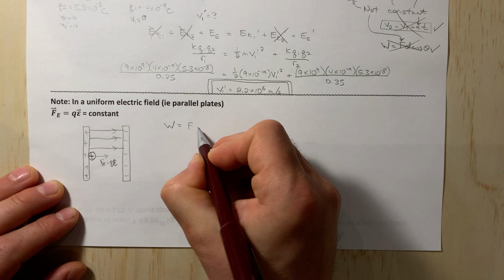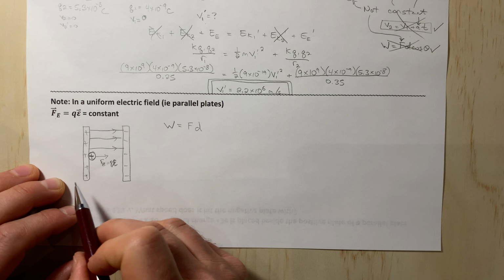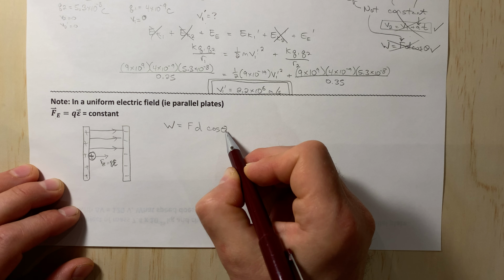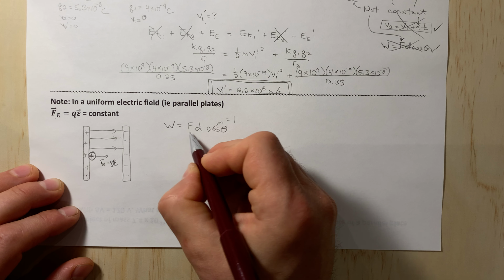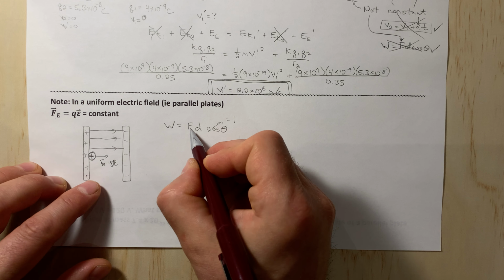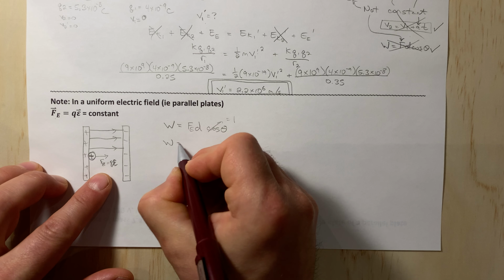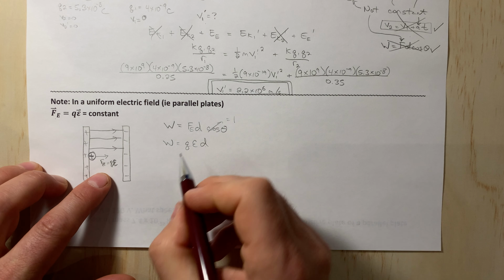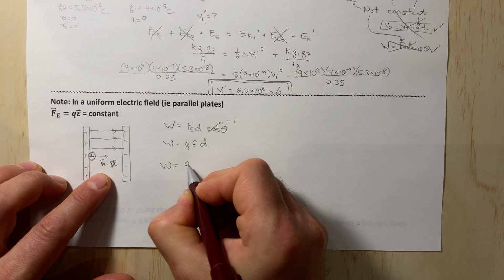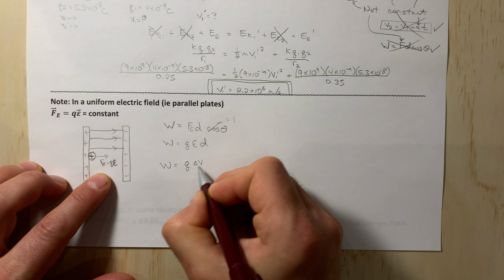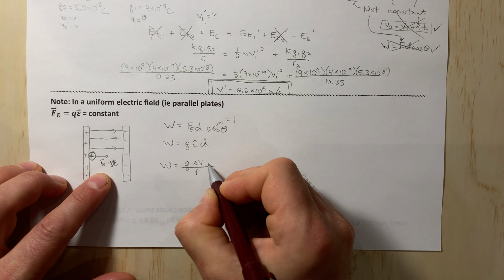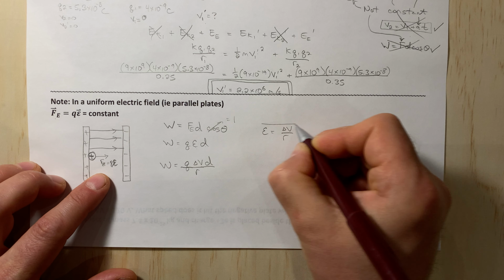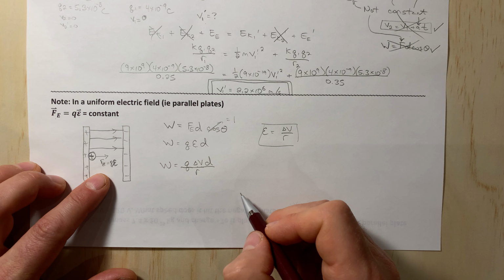Work is then like FD cos theta. I'm going to assume that the displacement and the force are in the same direction, so this cos theta, cosine of 0, becomes 1. So I'm just going to focus on this stuff. We know that this electric force is QE, and we have that D still there. We also know for parallel plates that E is delta V over R. So I'm just going to keep my fraction going out here a little bit, and I've got a D there. So just note E is delta V over R. That's what I'm using to go from here to here.